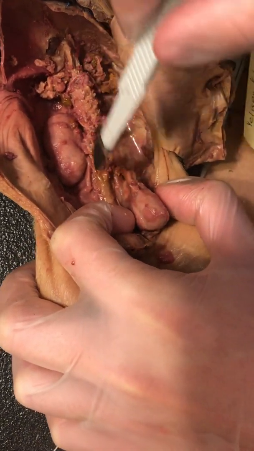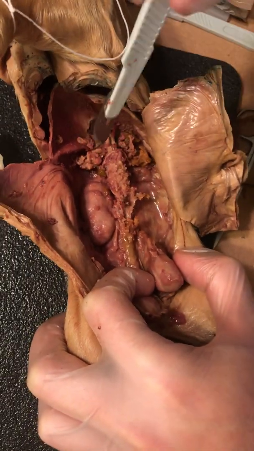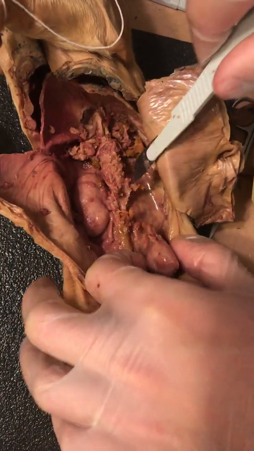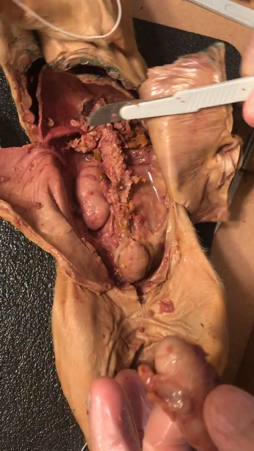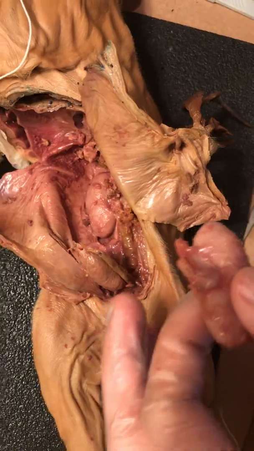This would all be in this region right here. The renal artery and the renal veins feed to and from those larger vessels, so that's important to note. The ureters go to the bladder, and from the bladder, that's where we find the urethra.